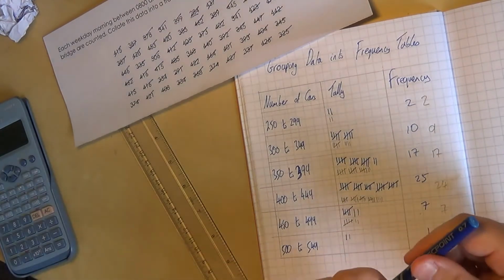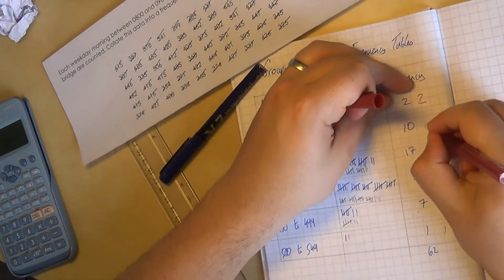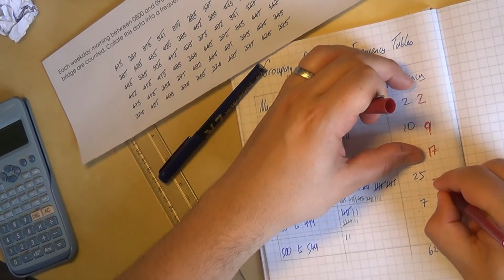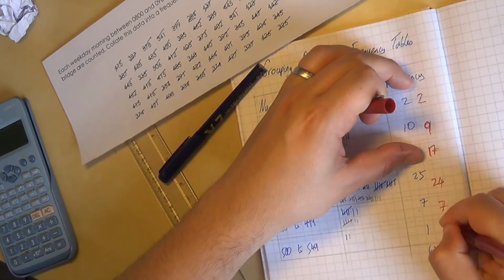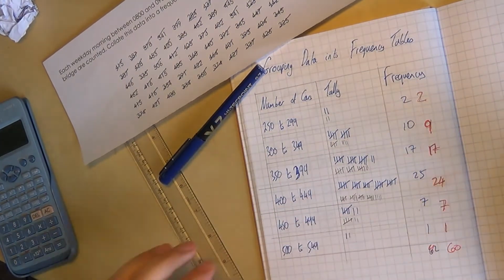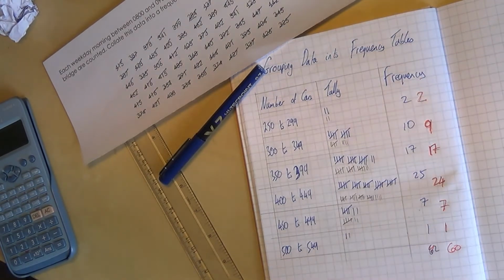Okay, so I think I've got the right values now. The correct values are 2, 9, 17, 24, 7 and 1, and that does it up to 60, so that looks more likely to be right. Until you've done this a few times, you're kind of less aware of how, when you see people who are sharing data with you, errors can creep in. And that's quite an important thing to remember when doing real data analysis.